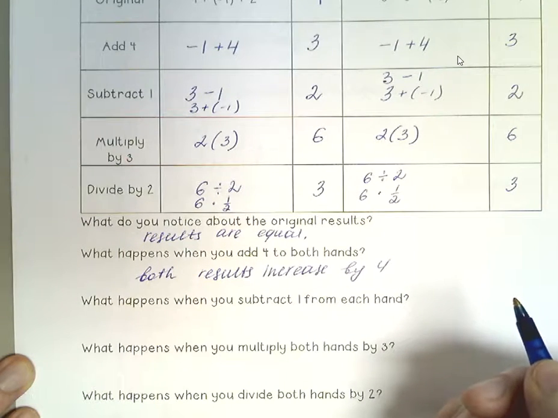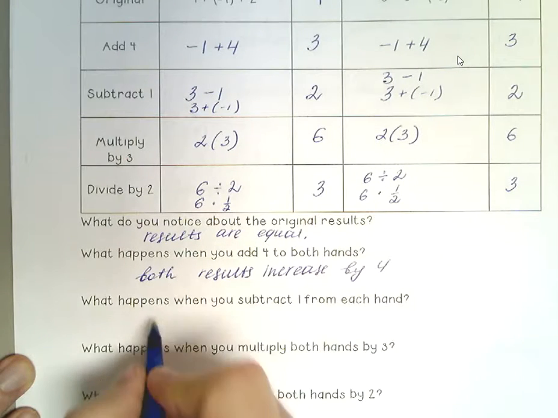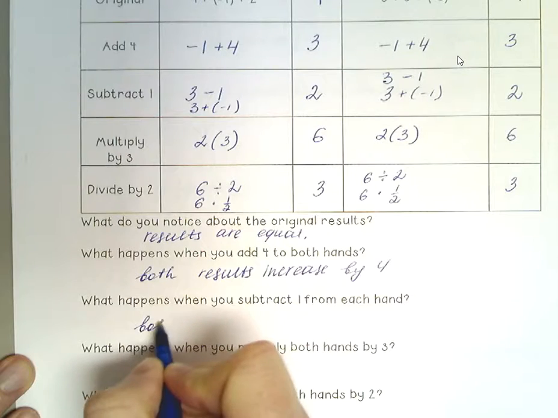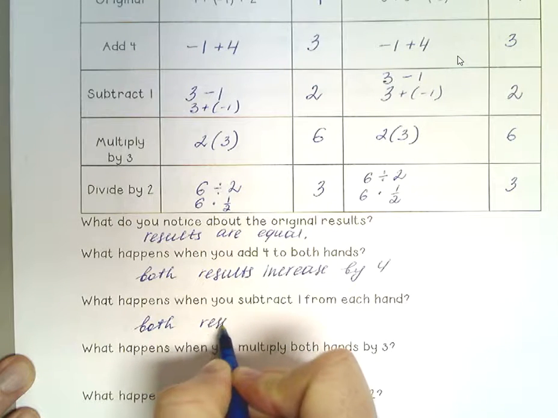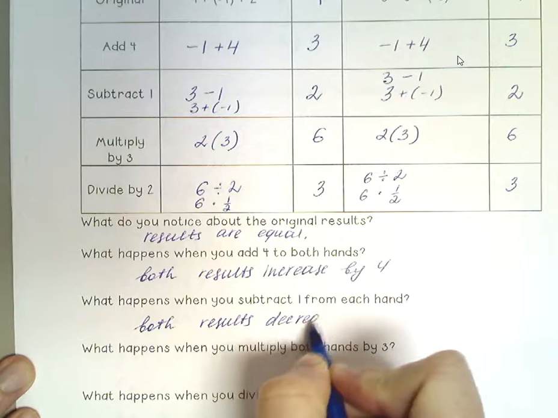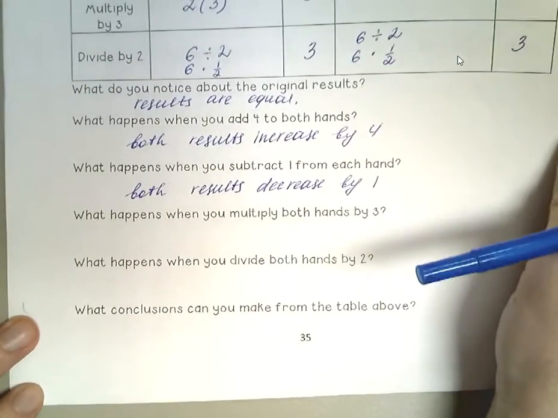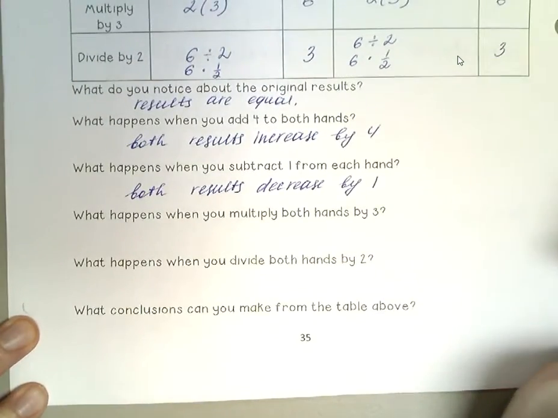What happens when you subtract 1 from each hand? Both results decrease by 1. What happens when you multiply both hands by 3?